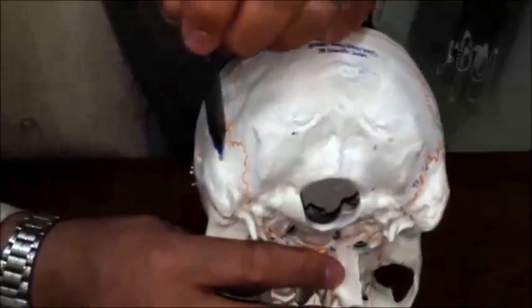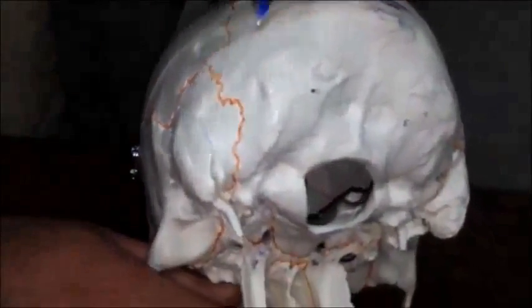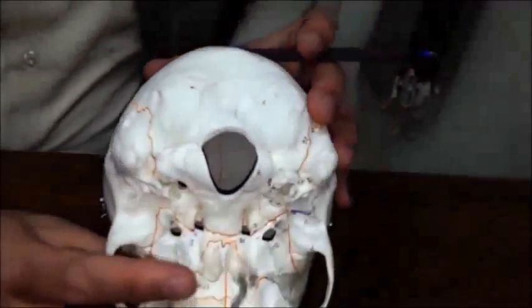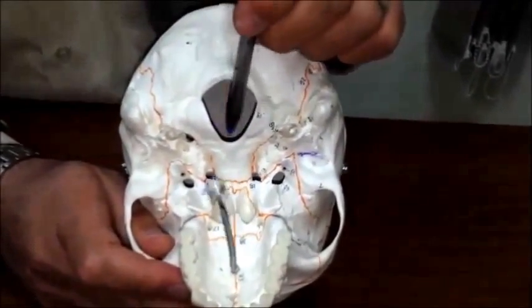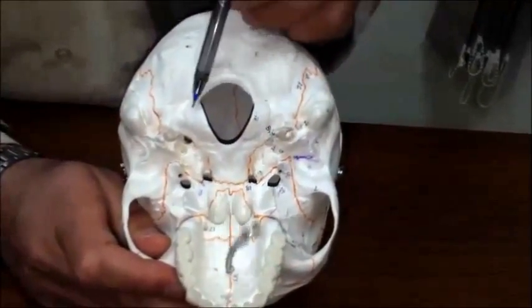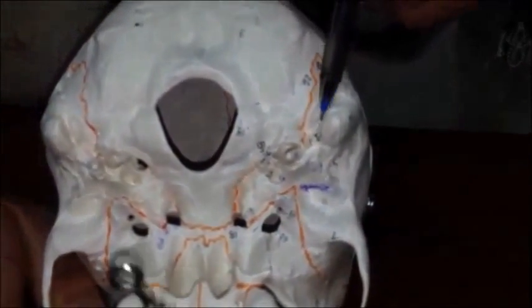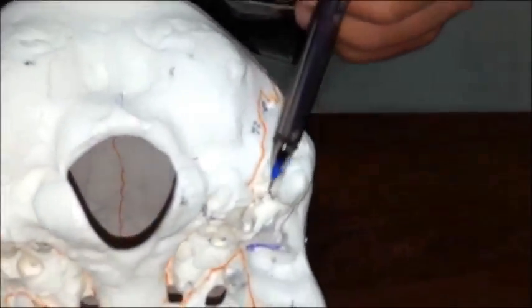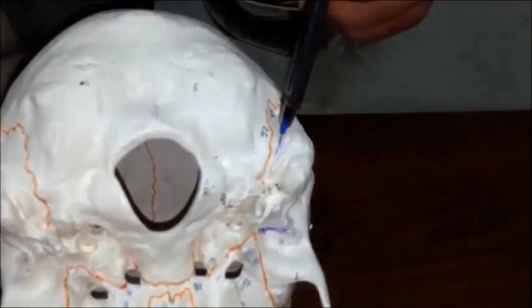This foramina is called mastoid foramina. If we proceed like this, we'll find the foramen magnum. These are the occipital condyles. Mastoid notch or digastric notch. This is the groove for occipital artery.